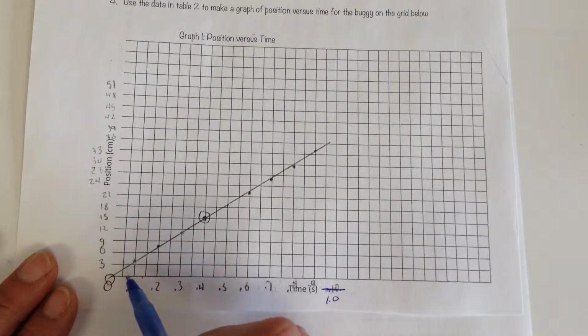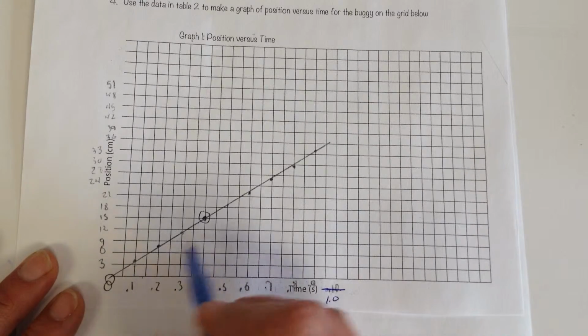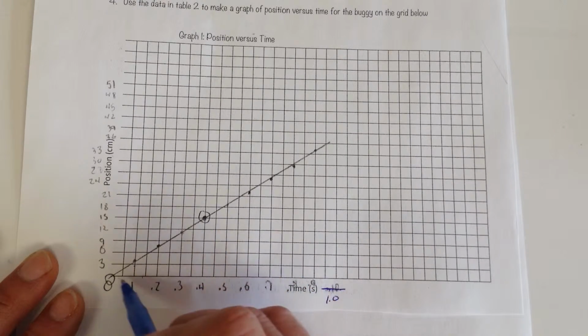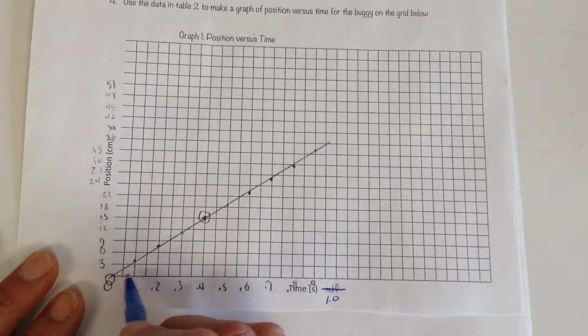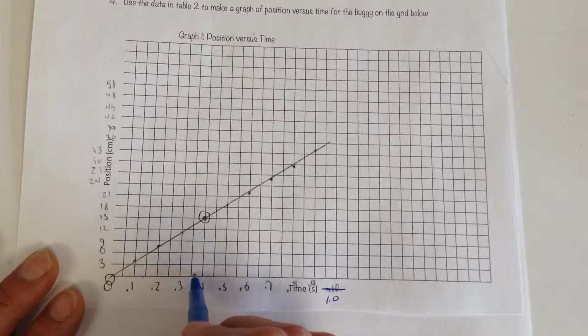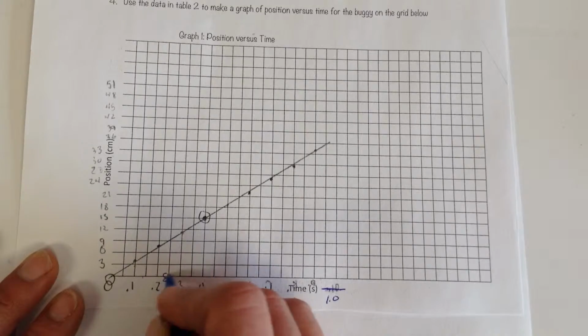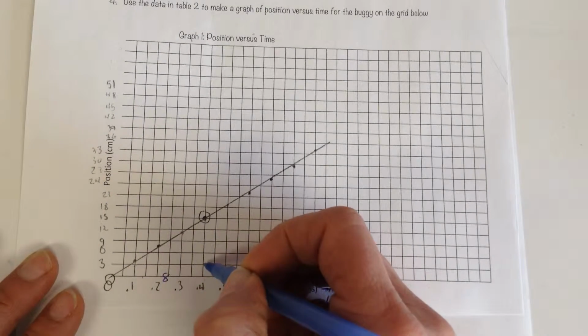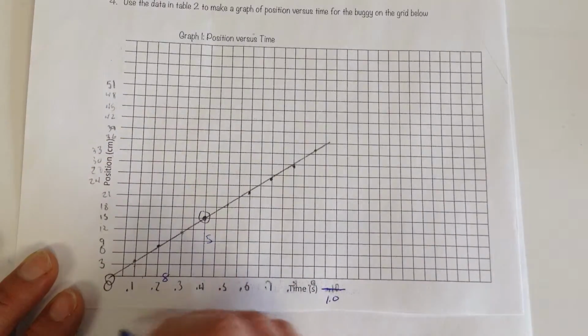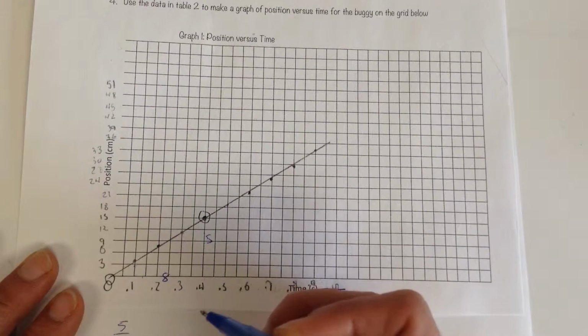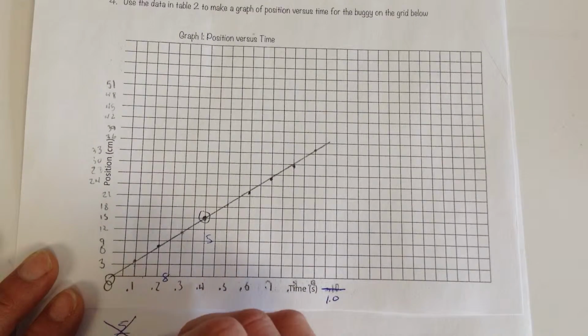So what you may have done in math class before is just count the number of boxes. For example, if I were to use this triangle right here to calculate my slope, I might count 1, 2, 3, 4, 5, 6, 7, 8 boxes for my run, and my rise is 1, 2, 3, 4, 5 boxes up here, and you could say your slope was 5/8. But that is not correct.